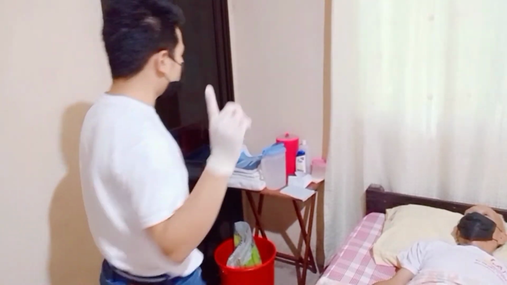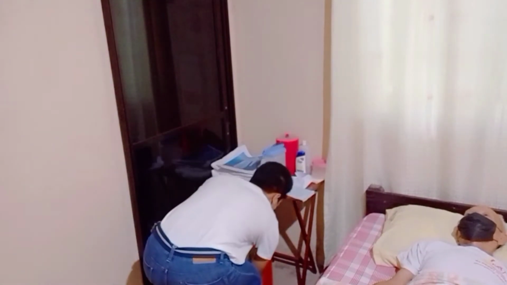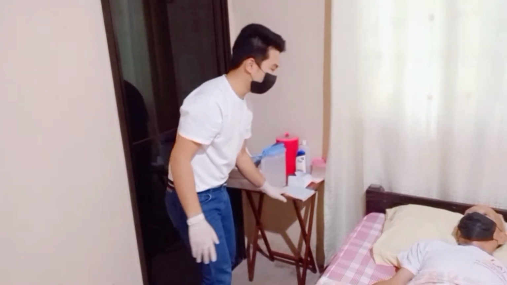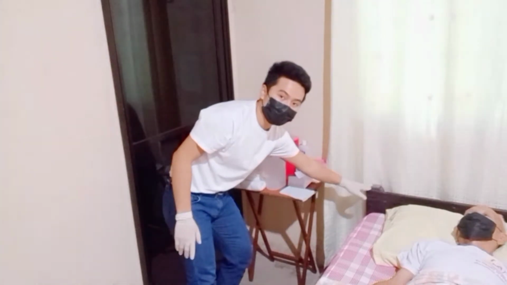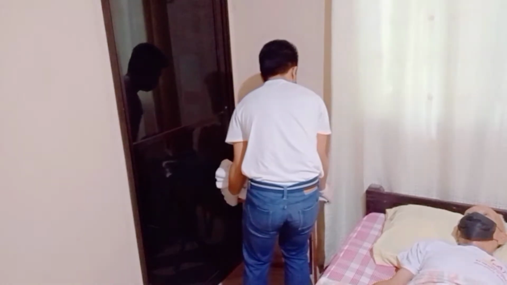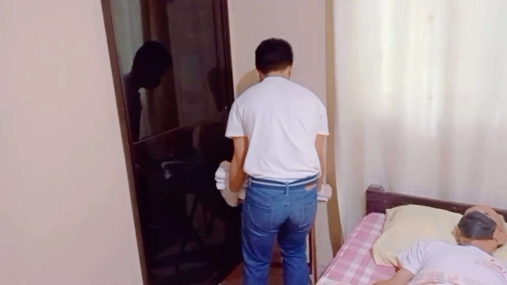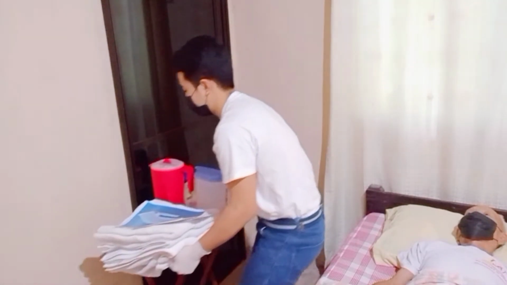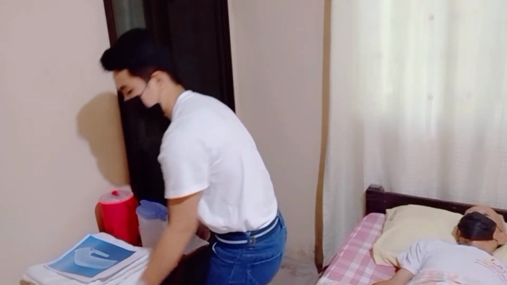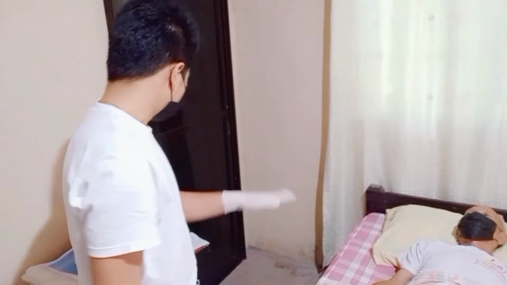Okay, we also need to put away our bedside table from the head of our bed, so that when we perform the activity, we will not be interrupted. So it would be a smooth flow while performing the activity. Okay, I've already removed the bedside table away from the head of our bed.